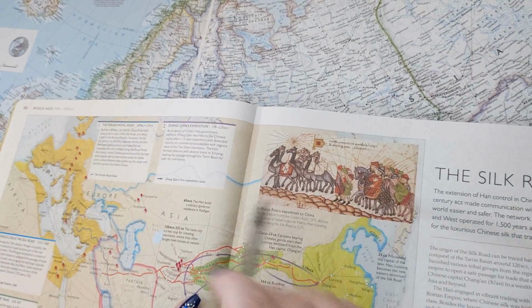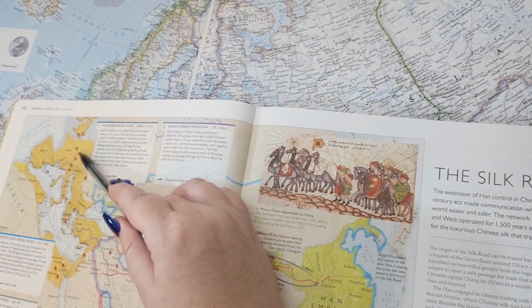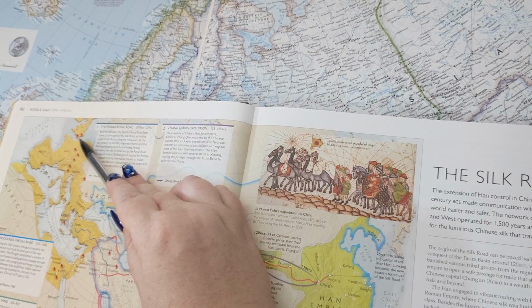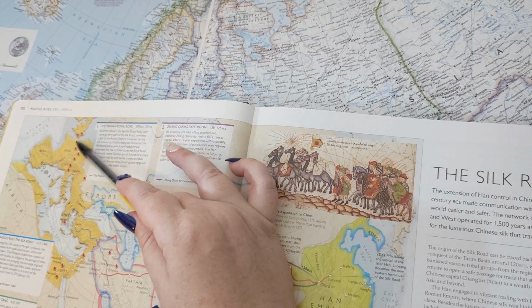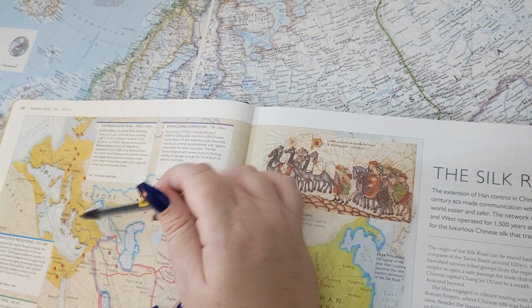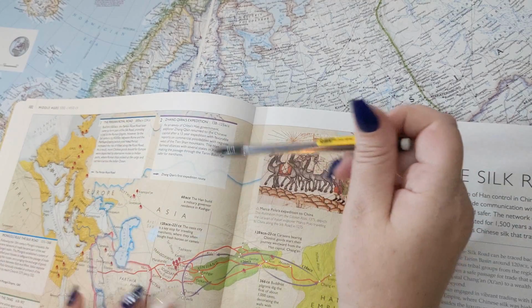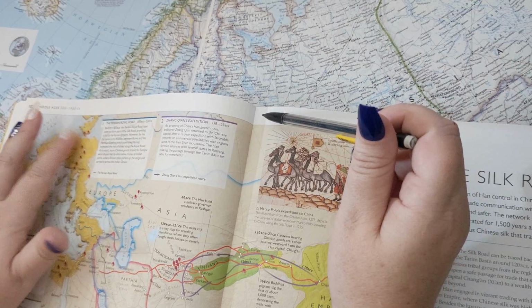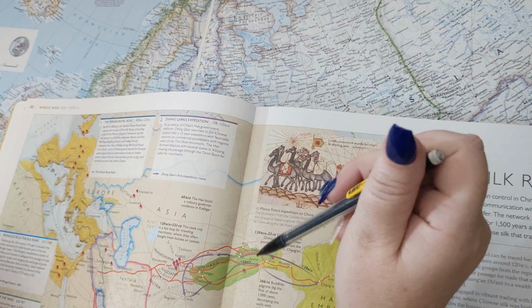There's some more up here in Scythia. And way up here, look at the silk over in Britain. My goodness, that silk certainly did travel, didn't it? All over the known world at the time. That's incredible. I had no idea that Chinese silk made it that far up Europe, up into Gaul and Britannia.